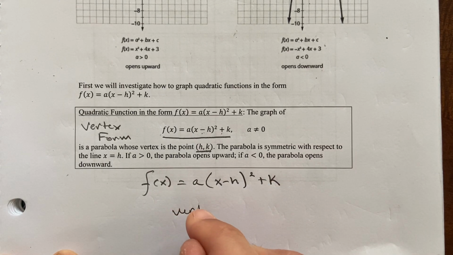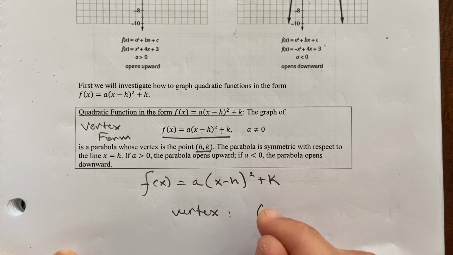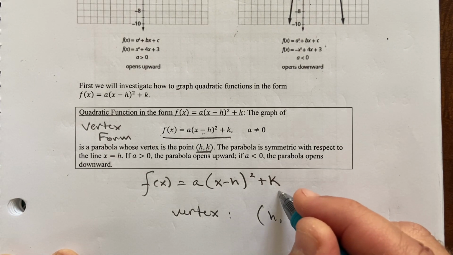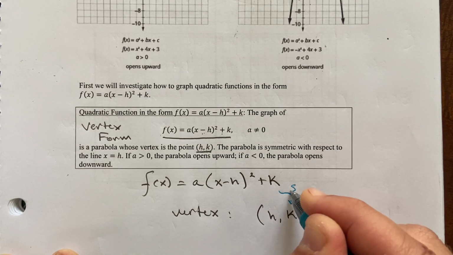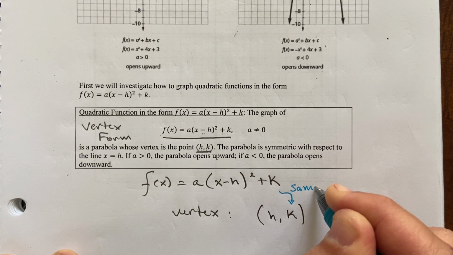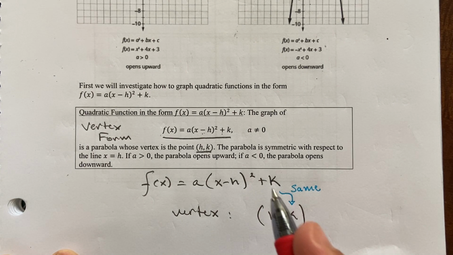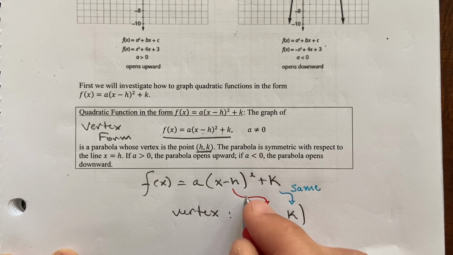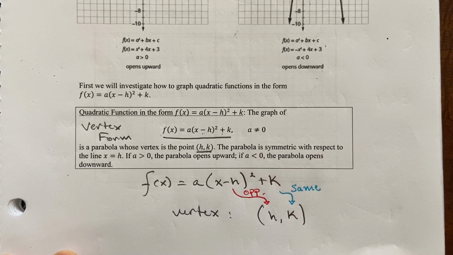So the vertex would be at this location h, k. So we take the same, so same exact value. And for the x component of the vertex, we take the opposite. So this is the opposite.